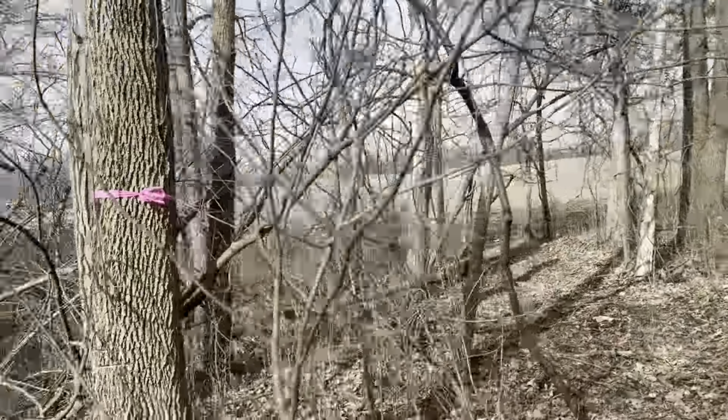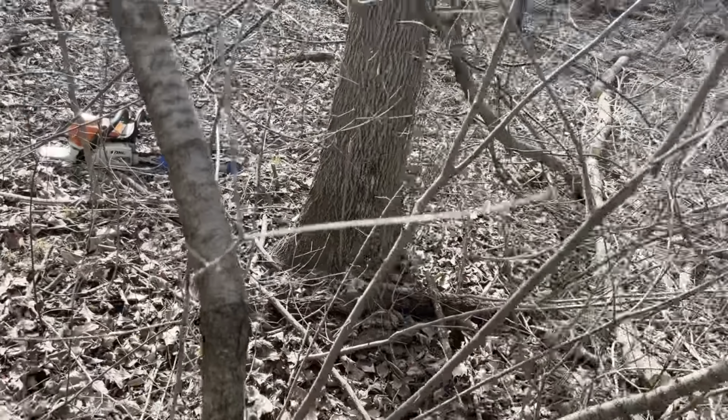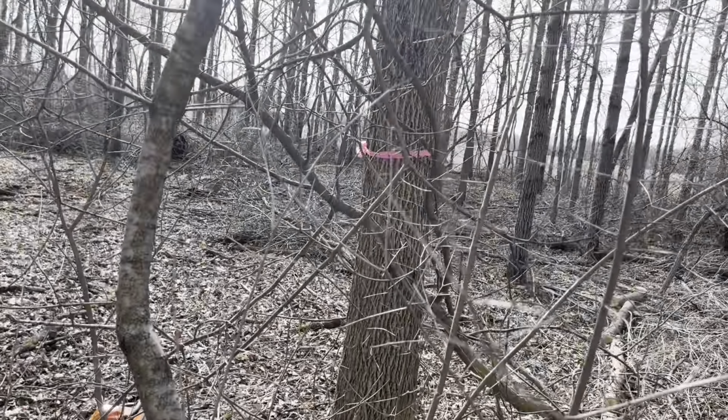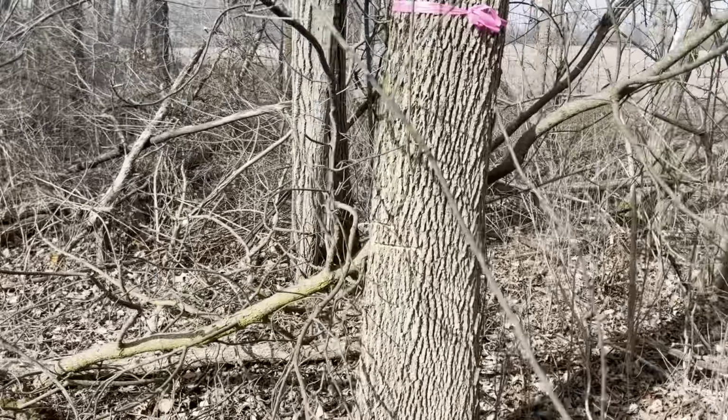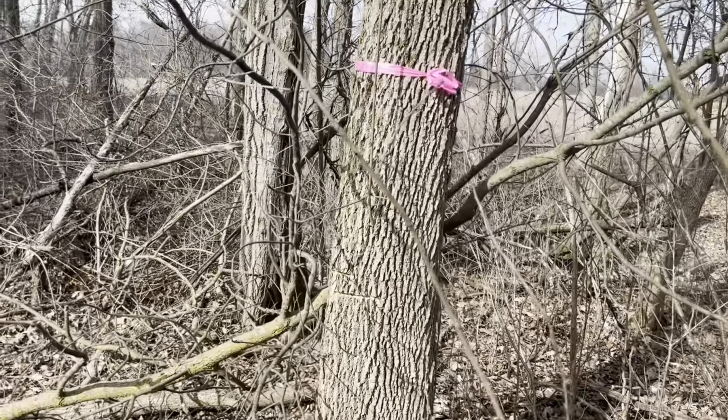This is looking pretty good from all directions. Again, minus the debris that has to be cleaned up here real quick. Now, while I'm at the trunk of the tree, I'm going to be looking for my target. Where do I want to put this thing?